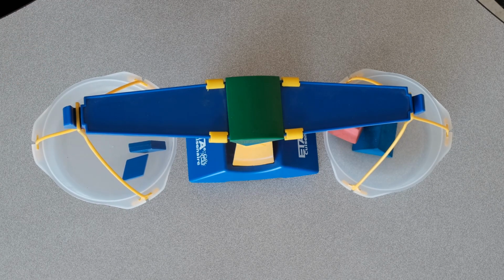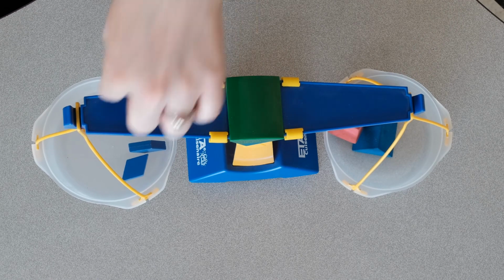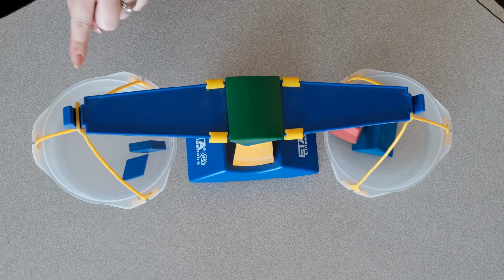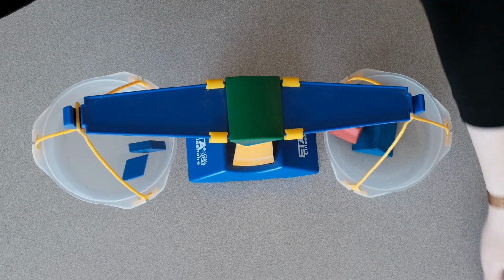okay, so what happened? This one stayed down. This one stayed up. So that means that this one is lighter than that one.